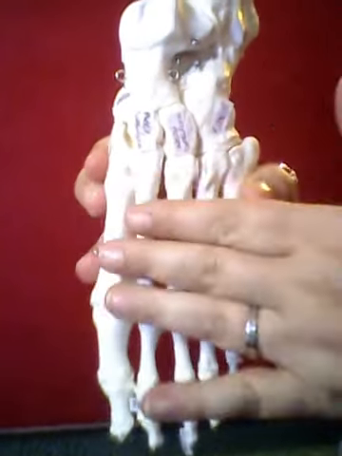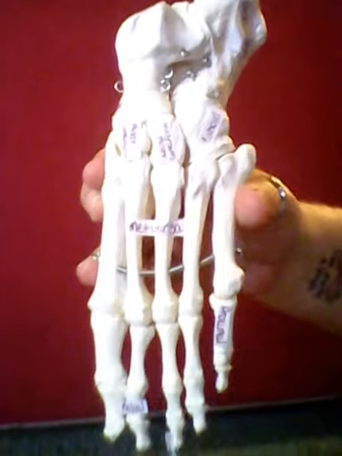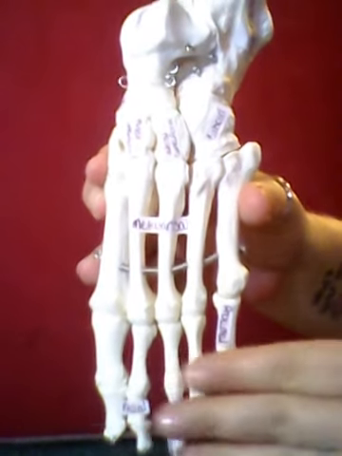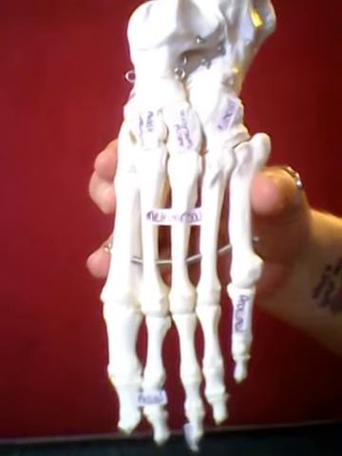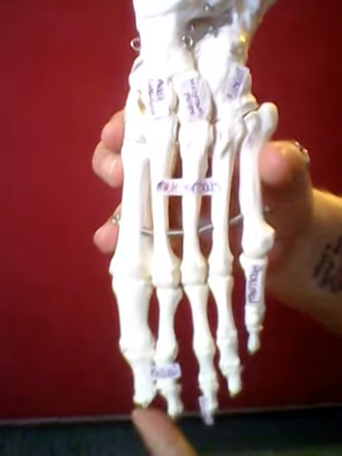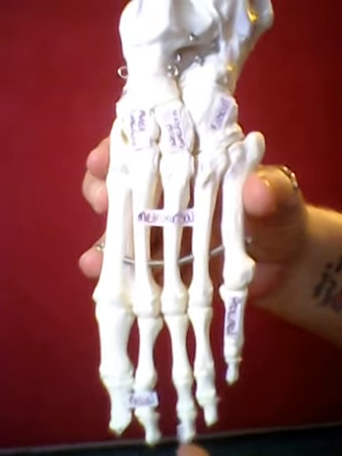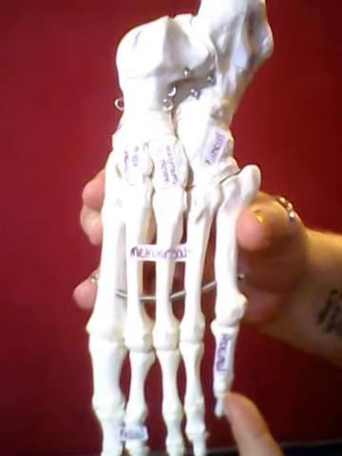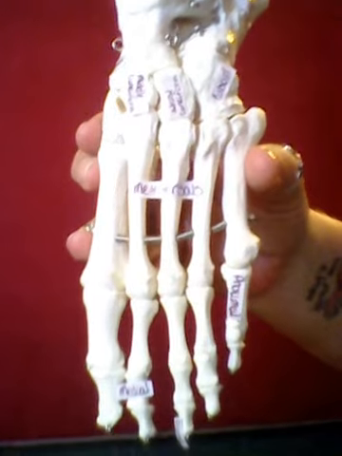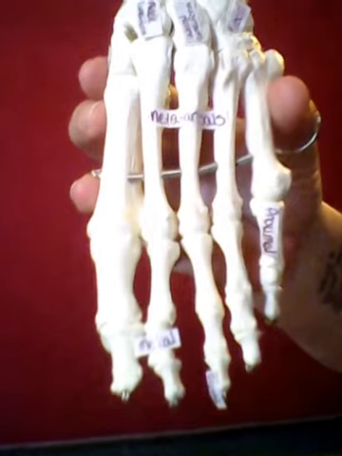Then down in the fleshy part of the foot right here, we have the metatarsals, and then we have the phalanges or the toes. We number the toes starting at the great toe right here, and we go to the pinky toe. So the great toe is 1, 2, 3, 4, and the pinky toe is 5. And each toe has a proximal, a medial, and a distal phalange, except for the great toe, it only has a proximal and a distal.